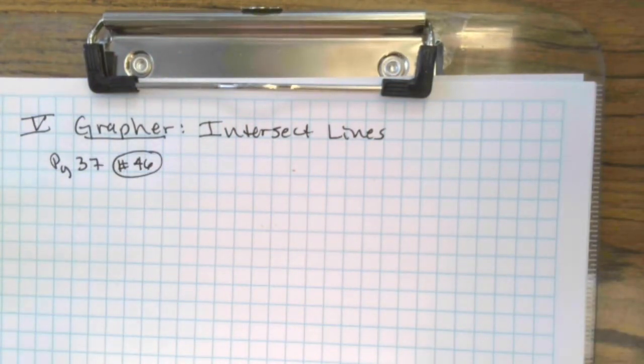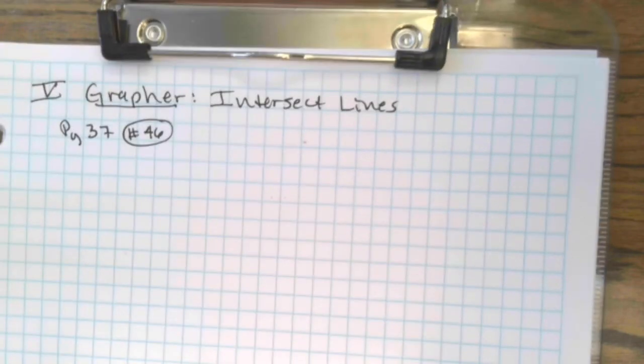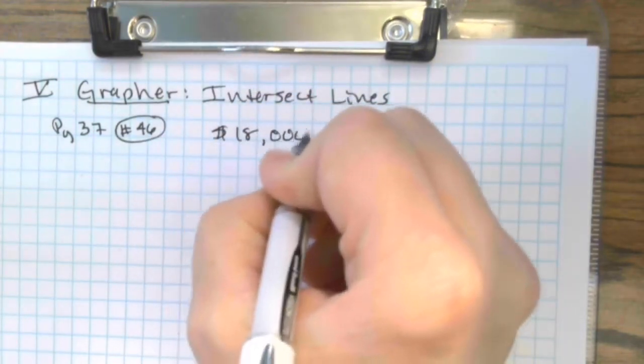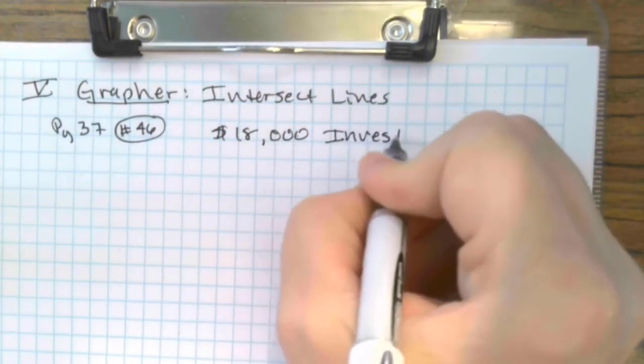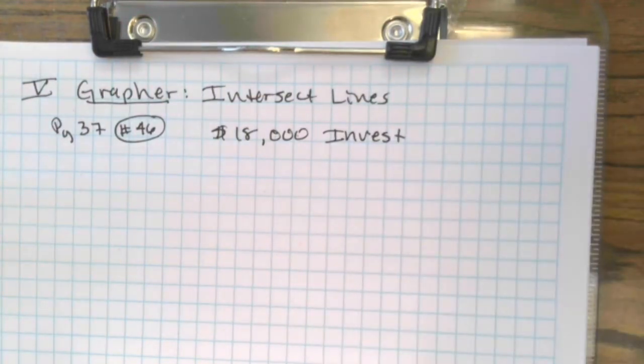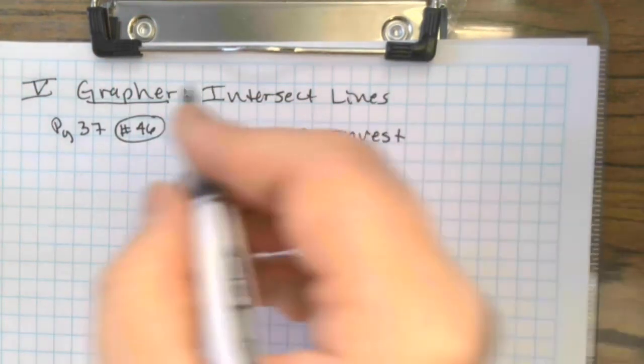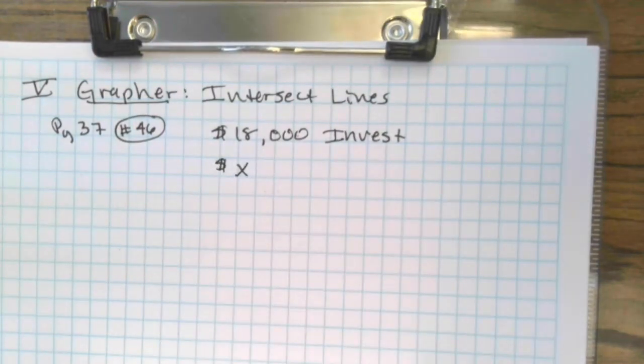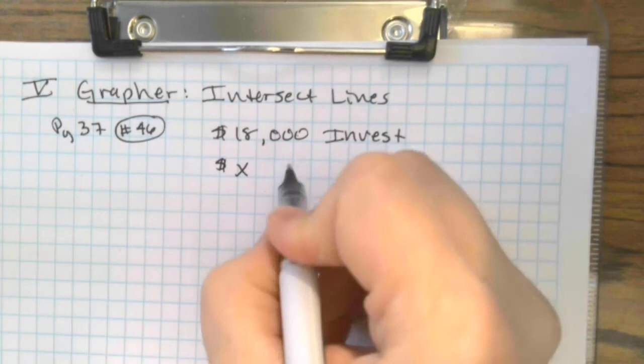All right, so the question reads, Mary Ellen plans to invest $18,000. Okay, that's important. So $18,000, that's what she's going to invest. Putting part of the money, X, so X dollars, into a savings account that pays 5% annually.